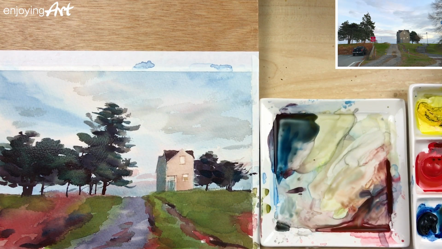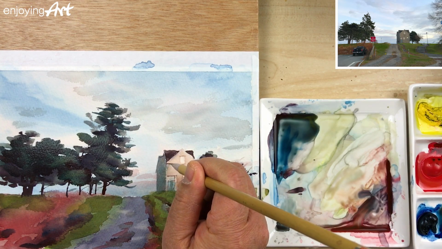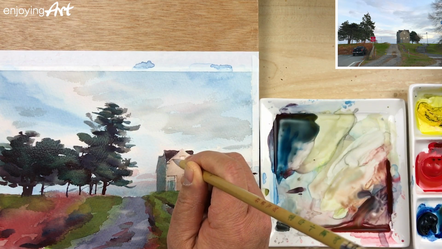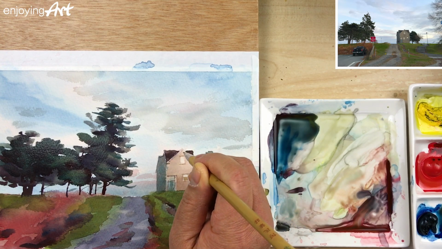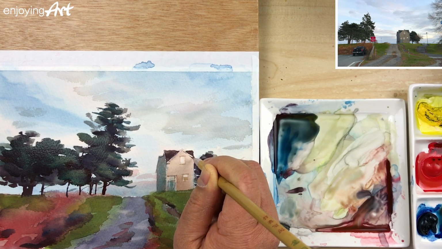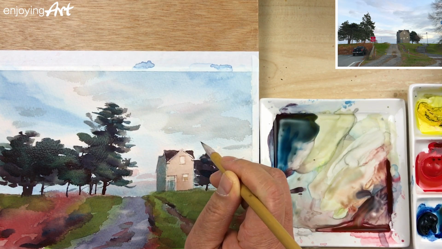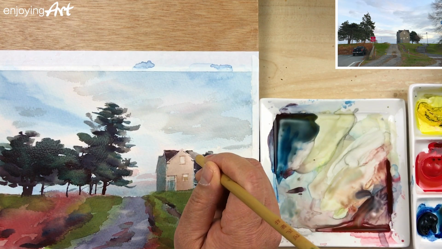Like that. And set a little bit of detail at the corner here. Now take a look at the roof. The roof looks just fine.